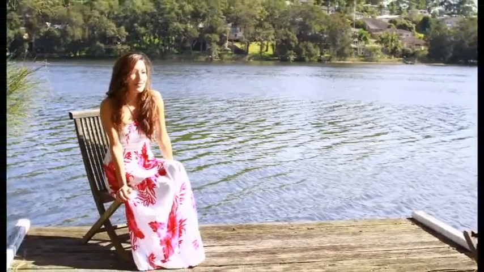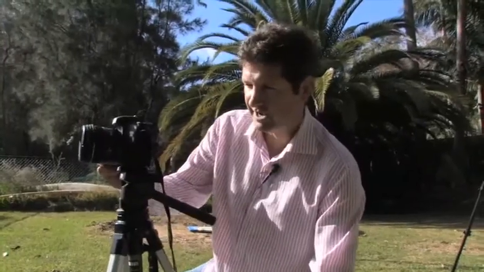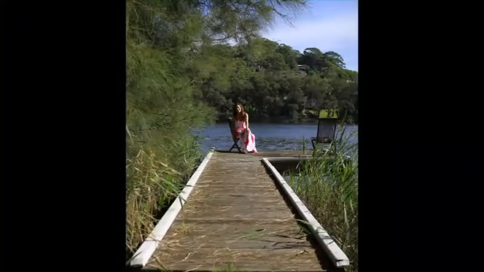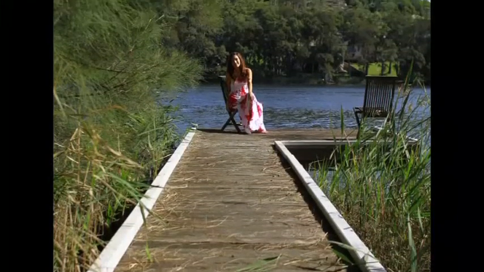One of the best tools you can use is actually your feet. So if you step back, change the angle of your camera a little bit and start to pick up the lines which direct our eye directly through to the model, it looks really good that way.